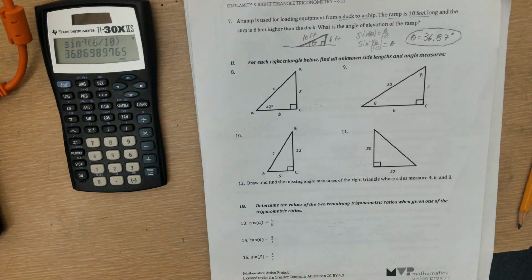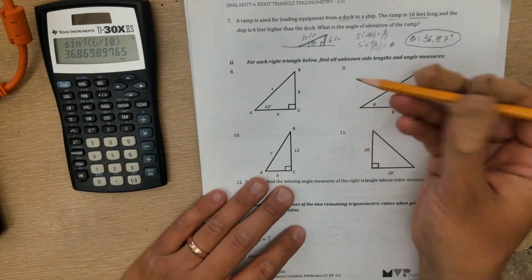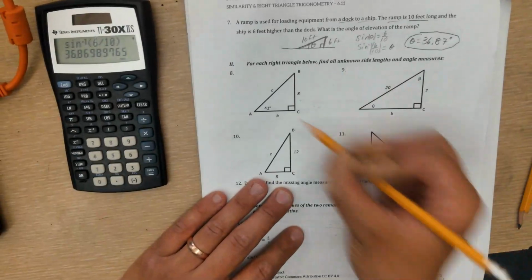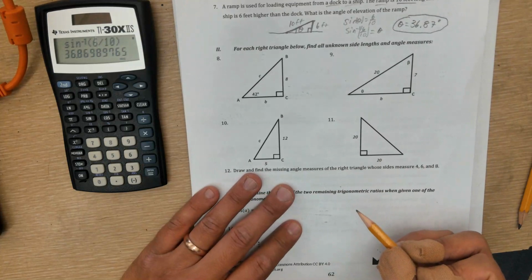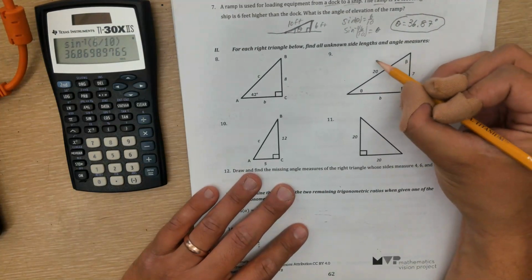Now, for each rectangle below, find all unknown letter sides and lengths. So this one we all should be able to do. So this will be mandatory quiz. All right, so we should be able to solve these. So again, I'm going to do the odds. If you want fractions, you're going to do the evens. So number 9, I'm given the hypotenuse and a leg.